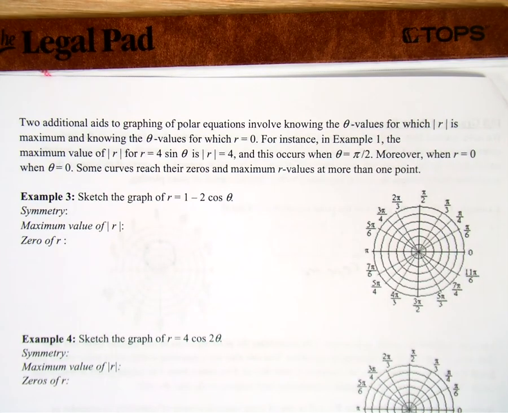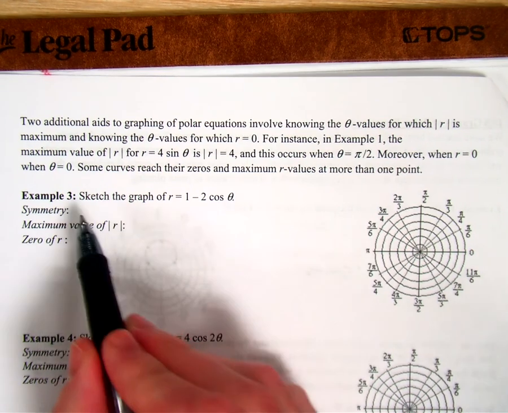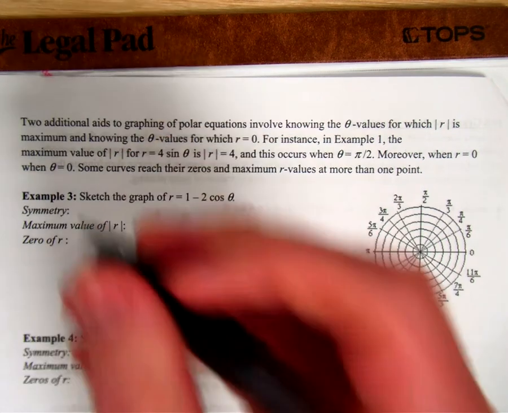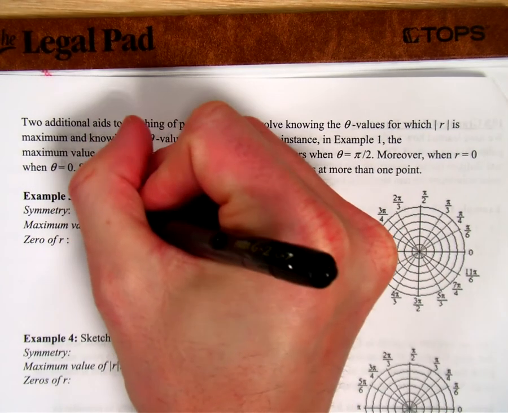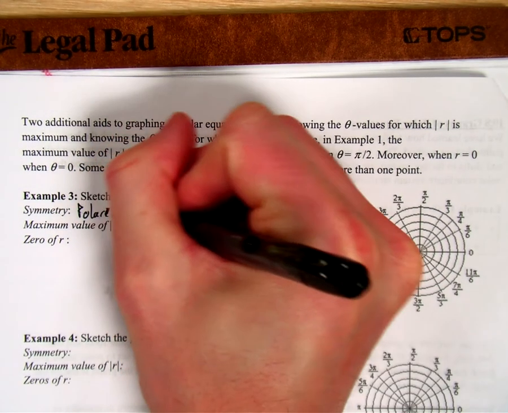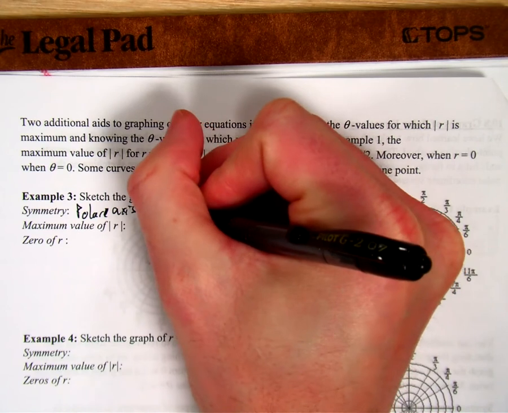Two additional aids for graphing polar equations involve knowing the theta values at which r is the maximum, where it's going to be the big ones, and knowing where r is 0. Sketch the graph of r equals 1 minus 2 cosine theta. So it's cosine theta, which involves polar axis symmetry, which means we'll be able to flip it vertically.